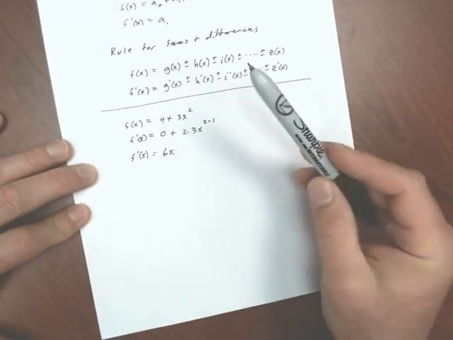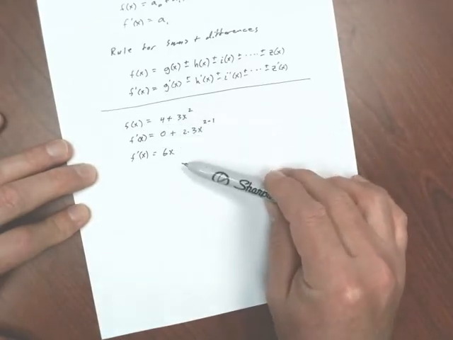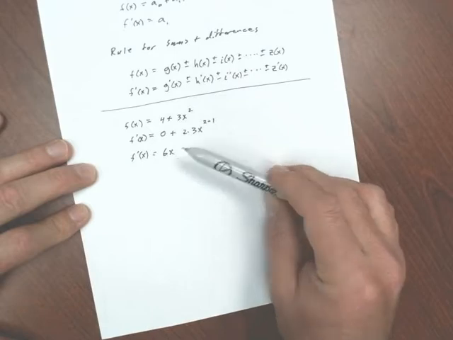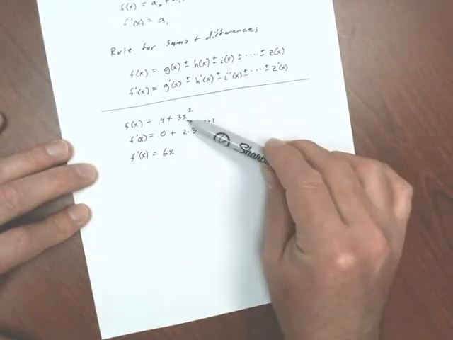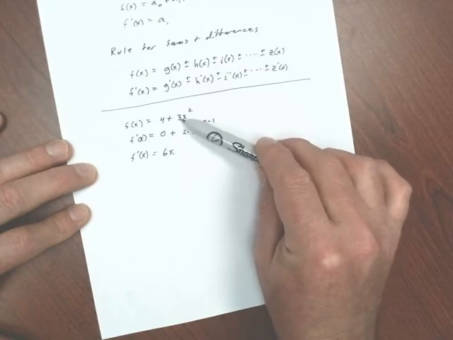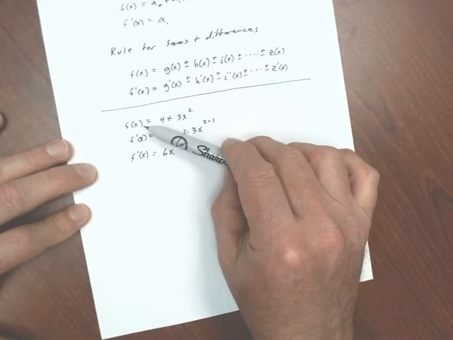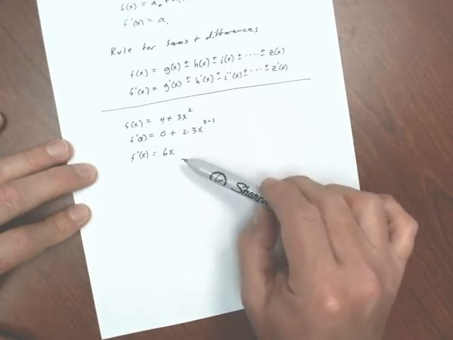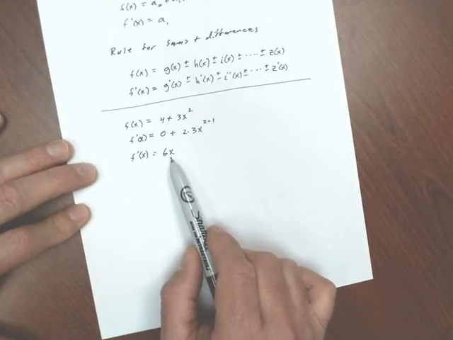So the derivative of this function is 6x. In other words, that is the slope of this function. Now recognize this is not a linear function. This is a nonlinear function. So the slope of this nonlinear function is 6x. Obviously, then the slope is going to be different depending on the value of x.